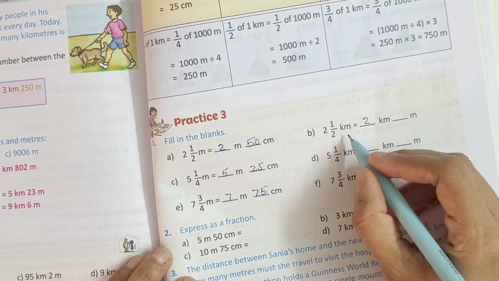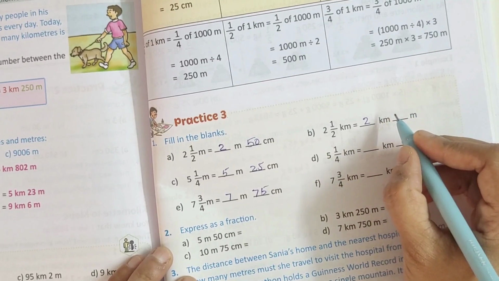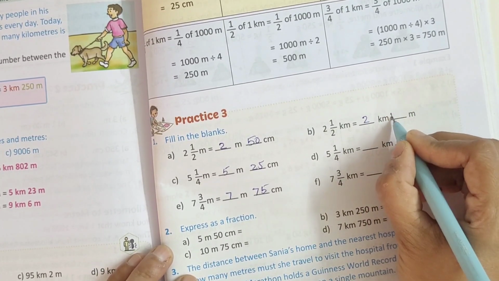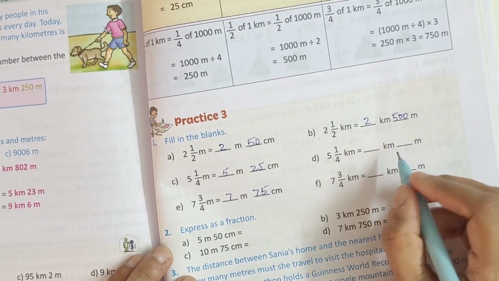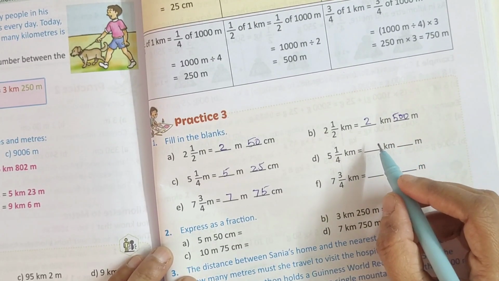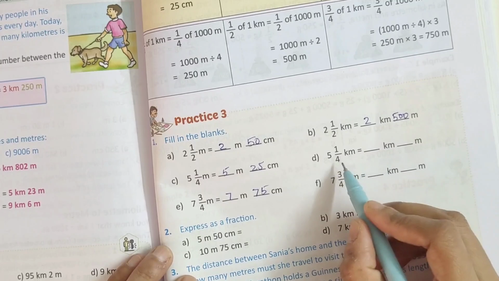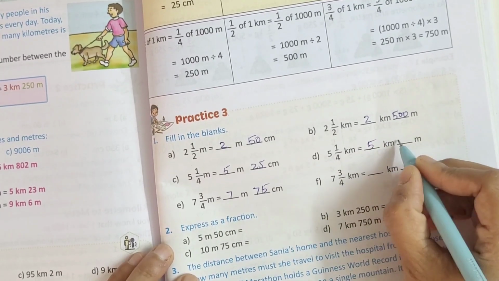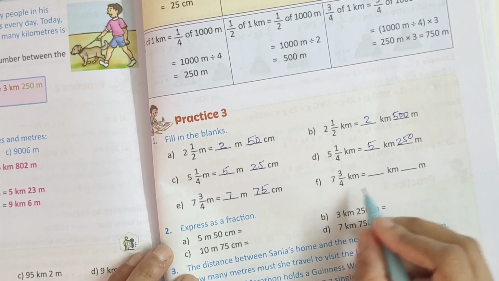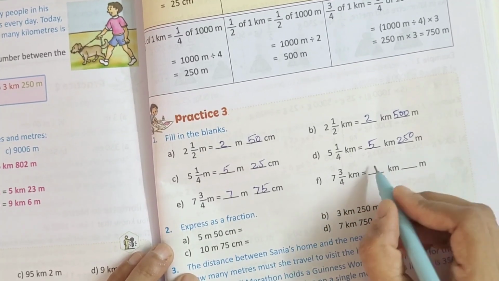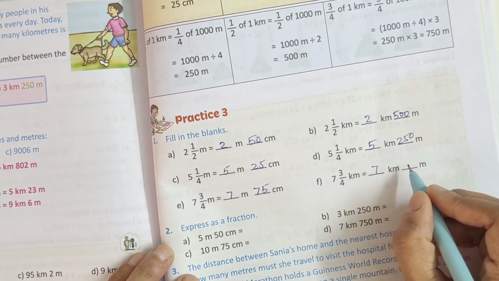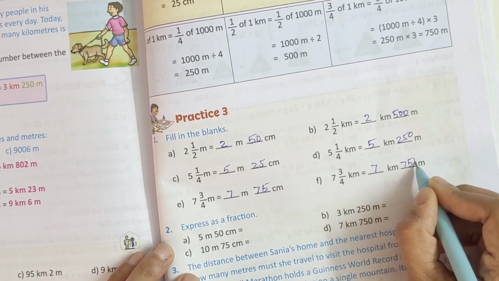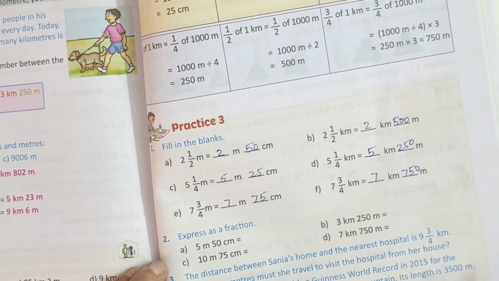Next, 2.5 kilometer. So we have to divide it by 1000. Then it will come, half means 500. 5 1/4 kilometer. 5 kilometer 250 meter. 7 3/4 kilometer. 7 kilometer 750 meter. Understood?